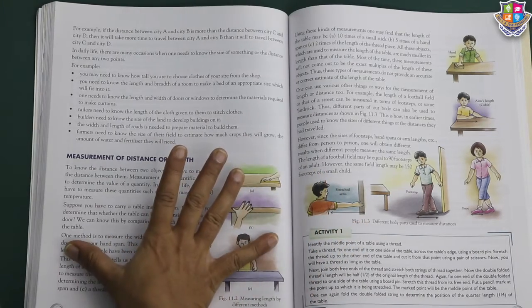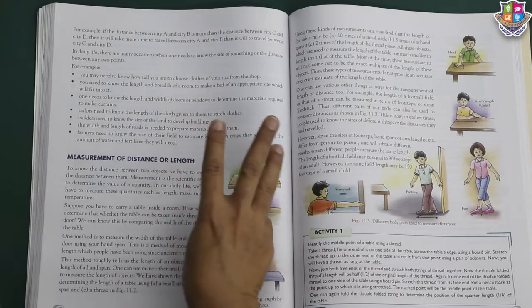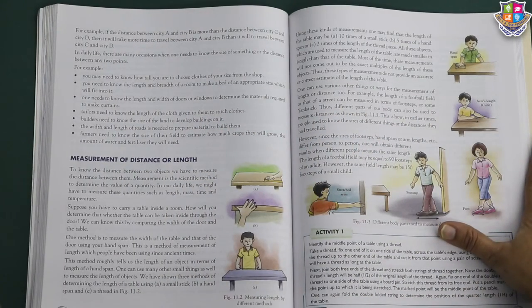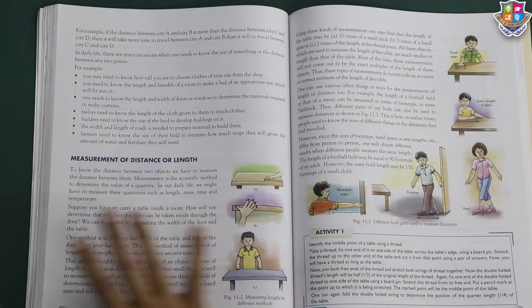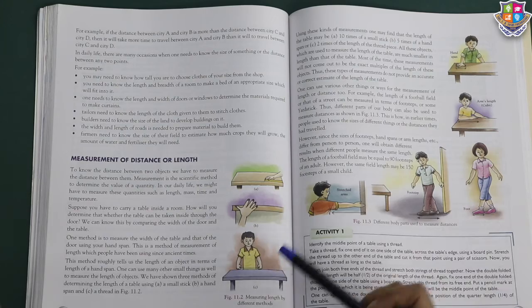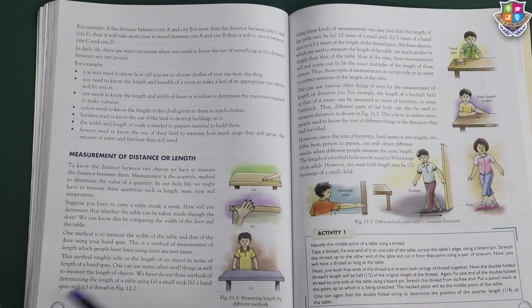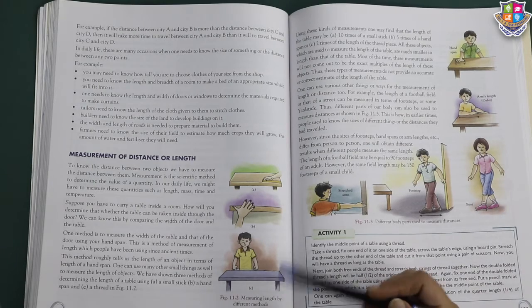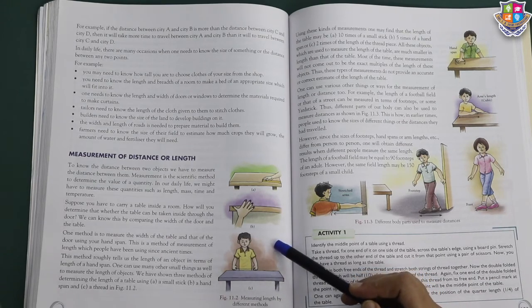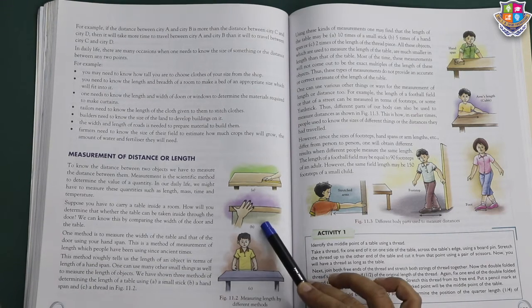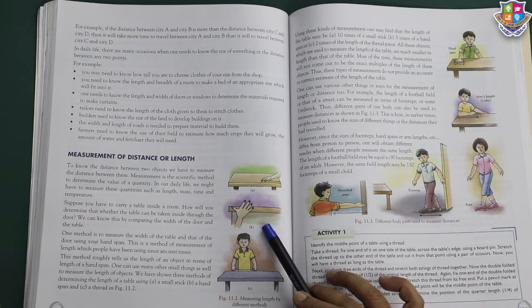You can notice the size of a book. See, my hand span. So, it is about 2.5 hand span. 2.5 hand span my book size is, isn't it? So, this way you can measure the length of the table, length of the book. So, these were the ancient modes of measuring things. This method roughly tells us the length of an object. So, span tells roughly about something, okay?